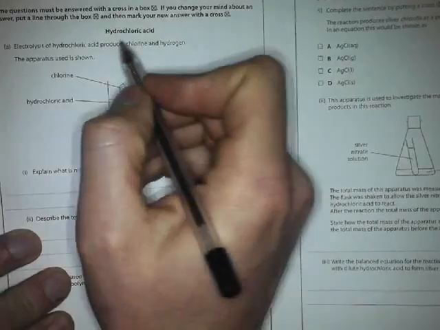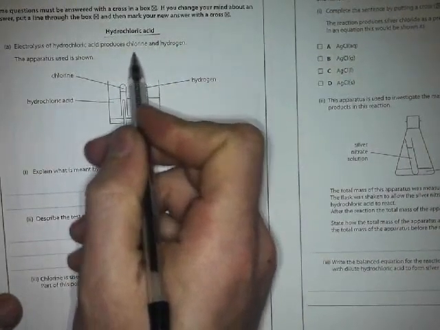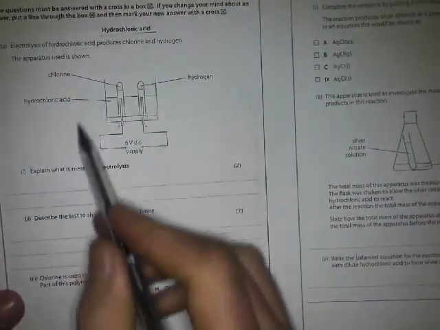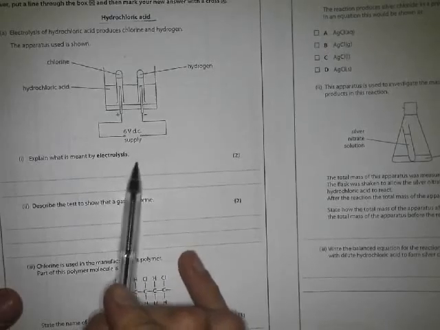First question gives you a hint, a clue about what the question's about. Hydrochloric acid. Electrolysis of hydrochloric acid produces chlorine and hydrogen. This is the experimental setup. Explain what is meant by electrolysis.